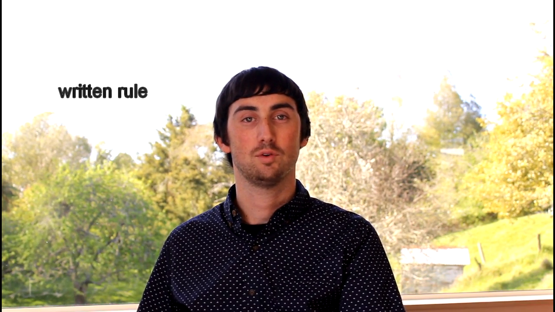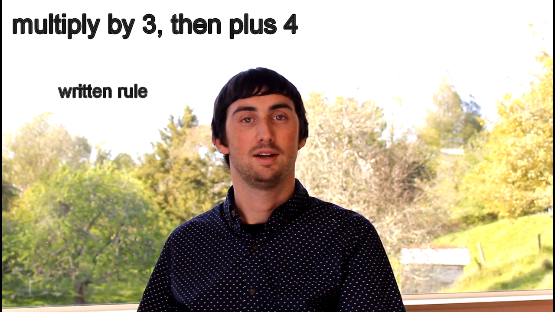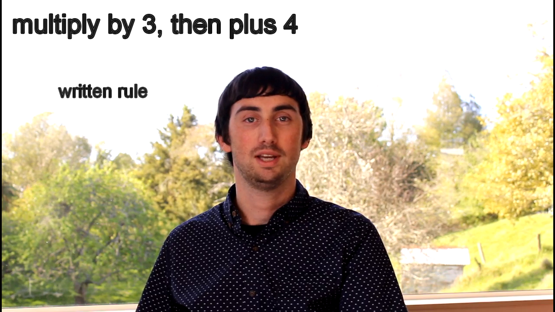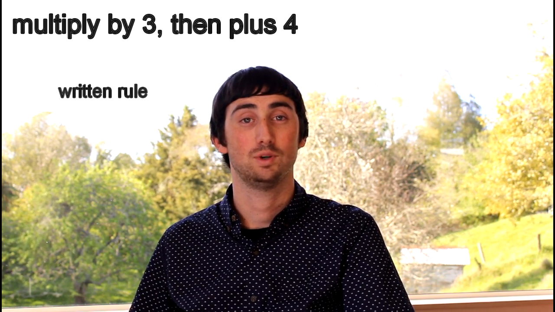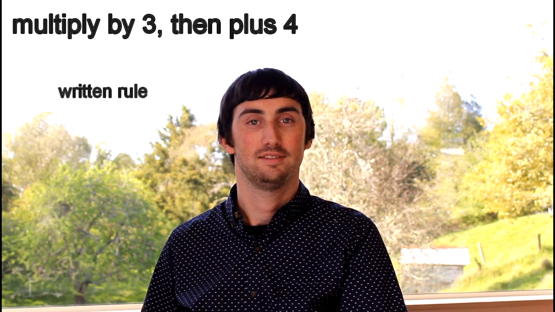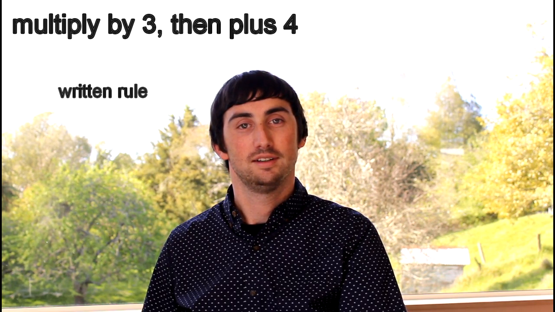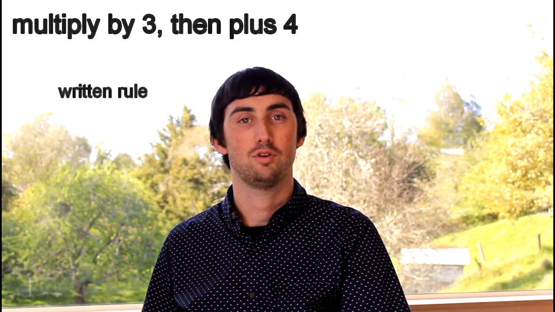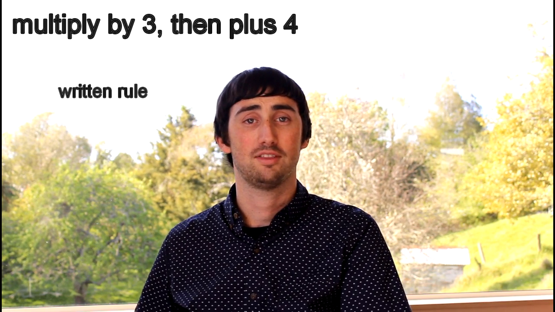Sometimes it can be easier to follow a written rule to recreate a sequence. Written rules are simple ways of explaining the pattern so you can recreate the sequence by following the rule. For example, the written rule multiply by 3 plus 4 would mean that you have to multiply the number in the sequence by 3 and then add 4 to recreate the pattern. Remember always to multiply before you add on the end, or you will probably get the wrong number.